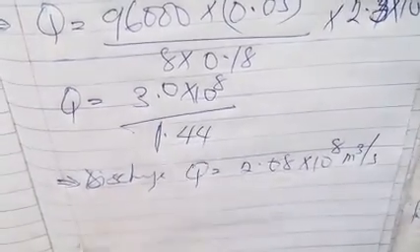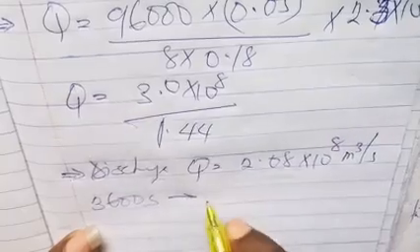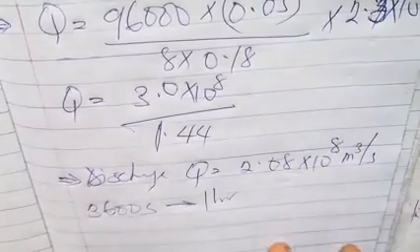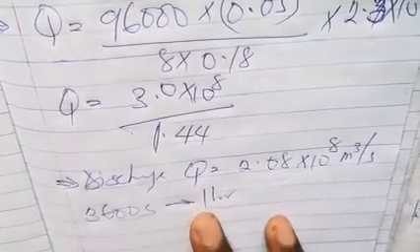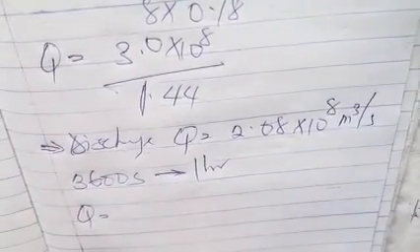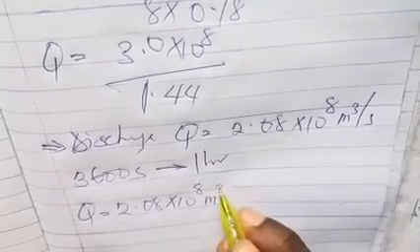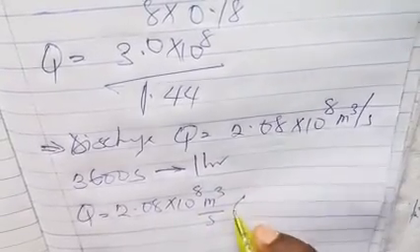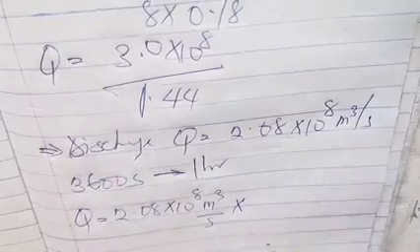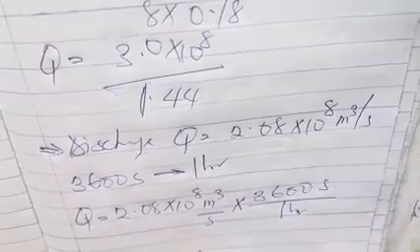So you recall that 3,600 seconds actually makes 1 hour. So we need to convert this now from meter cube per second to meter cube per hour. To do so, this is a very simple conversion. You have to be very careful with this to avoid errors. All right, so this discharge Q is equal to, we obtained 2.08 by 10 to the power of 8 meter cube per second. This is now times, to cancel our seconds from here, you recall that 3,600 seconds make an hour. So you have 3,600 seconds, which makes 1 hour.